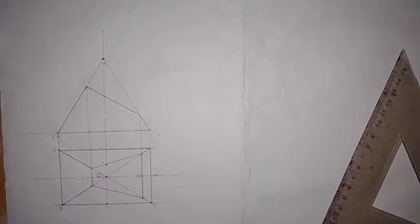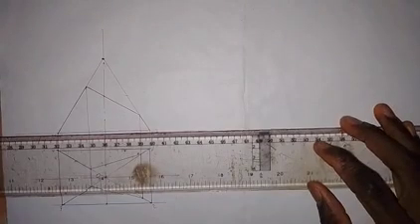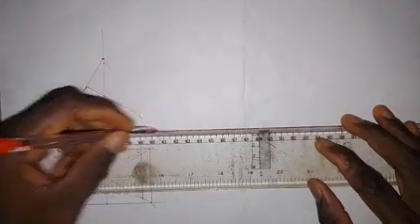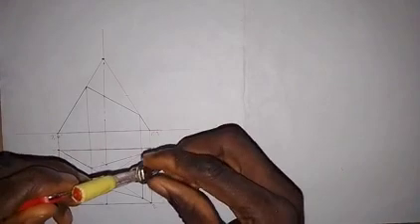What we need to do to find the true length is to extend this horizontal line at the base of the front elevation. Then I will take my compass, putting the pinpoint at this point O here, and I will extend it to point 2.